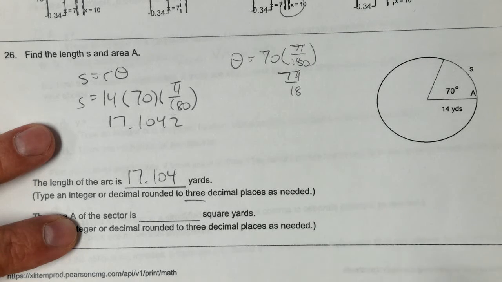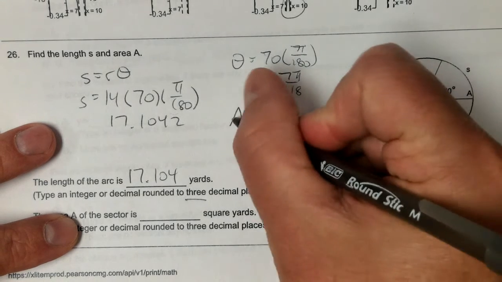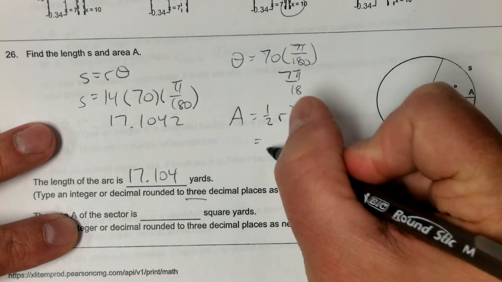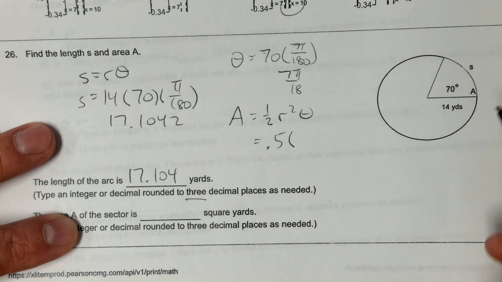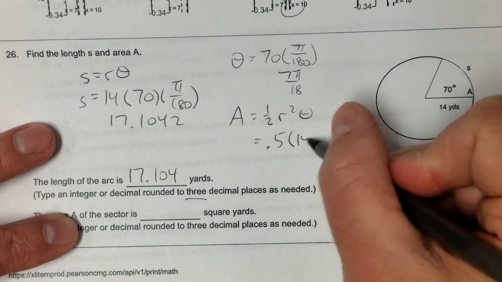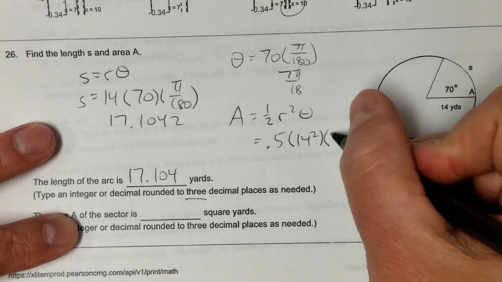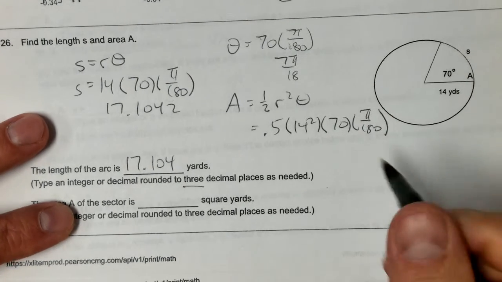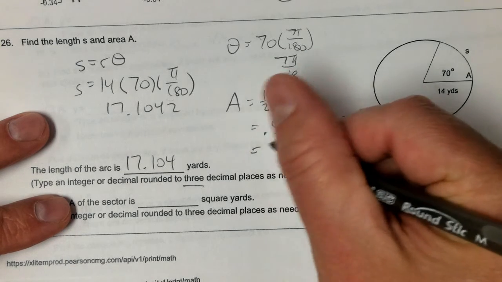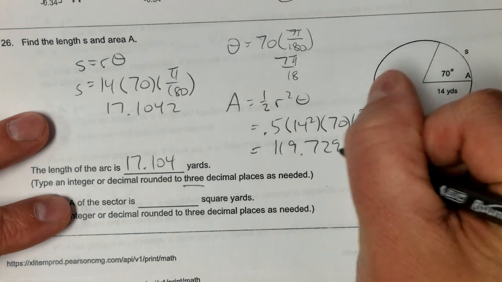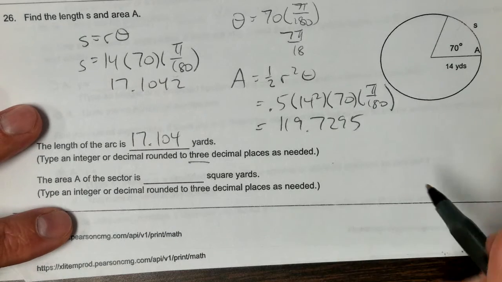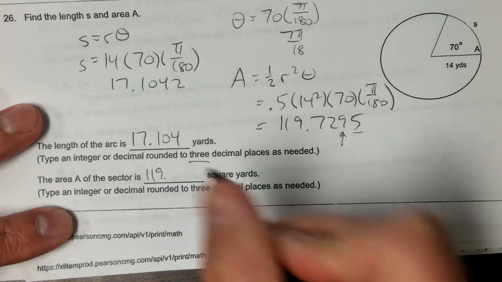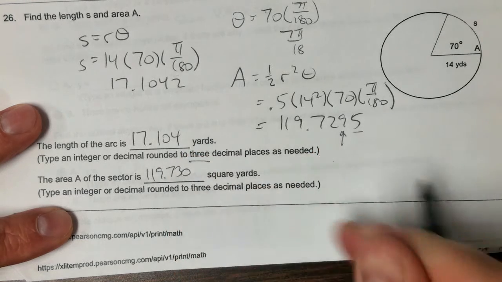So that's for your first part. And then for your area, it's 1/2 r squared theta, so 0.5 times 14 squared times your 70 times pi over 180. And if you type that in, you get 119.7295. And based on that 5, you have to round up. So you get 119.730.